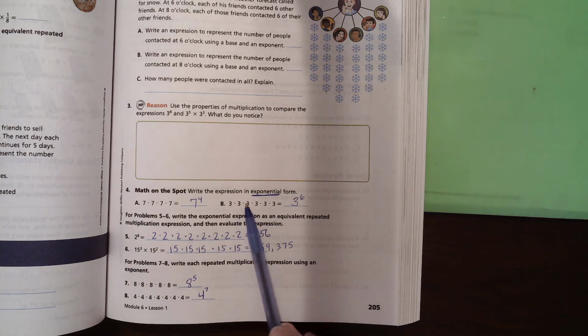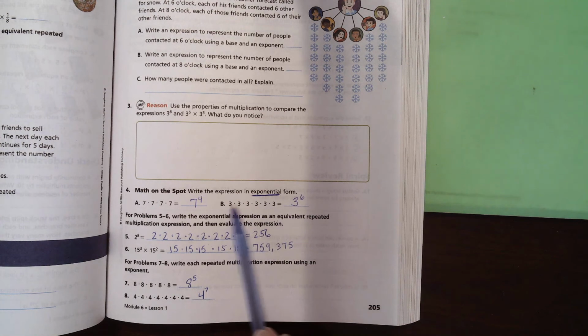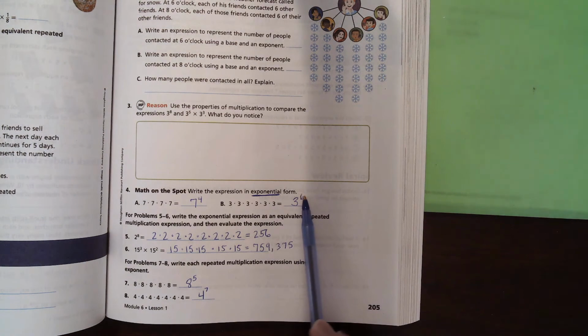3 times 3 times 3 times 3 times 3 times 3. So our base number is 3, and it was written 1, 2, 3, 4, 5, 6 times, so 3 to the 6th power.